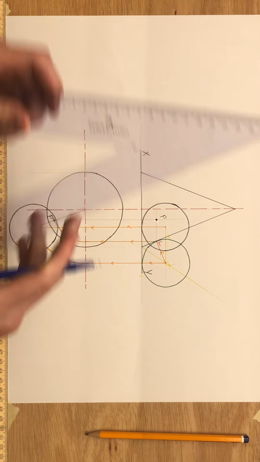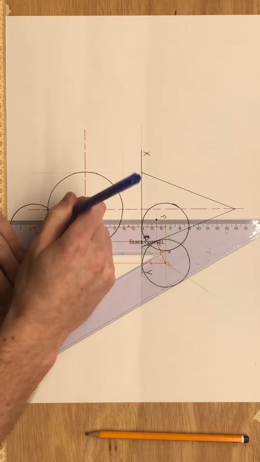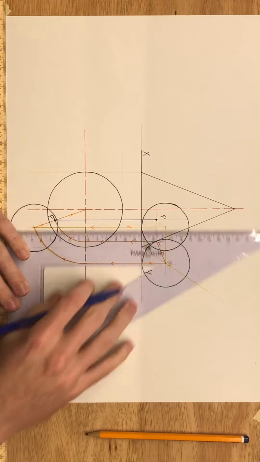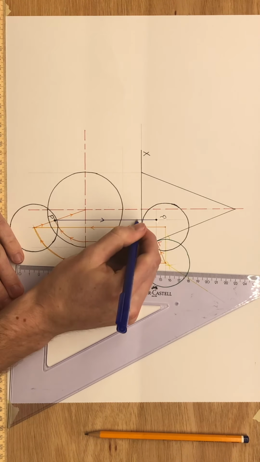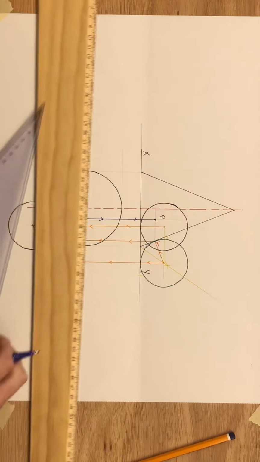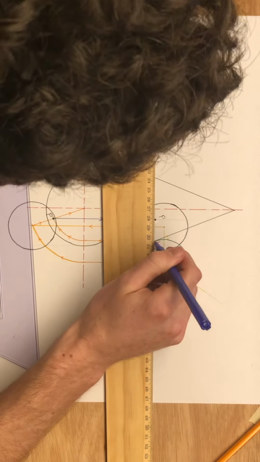So all that was done was just to be brought up. That was brought up. That was brought across.